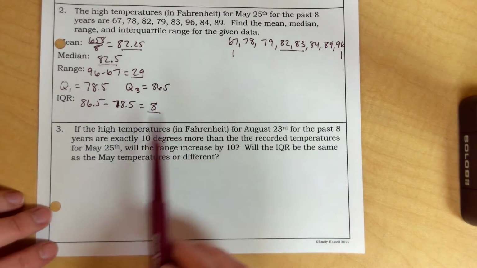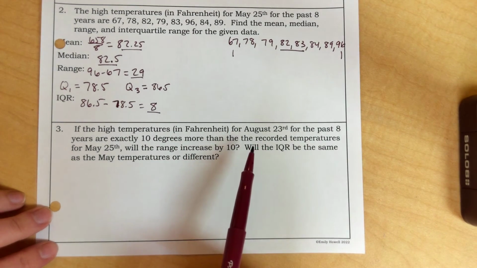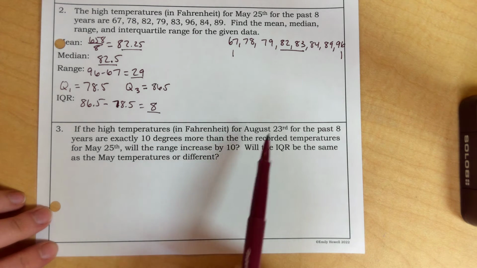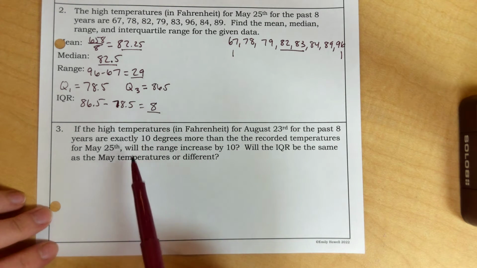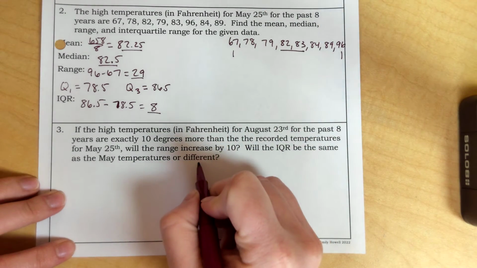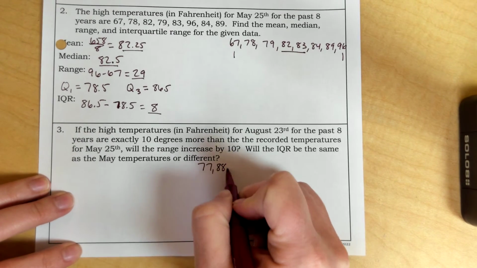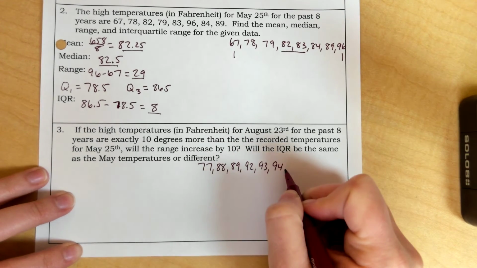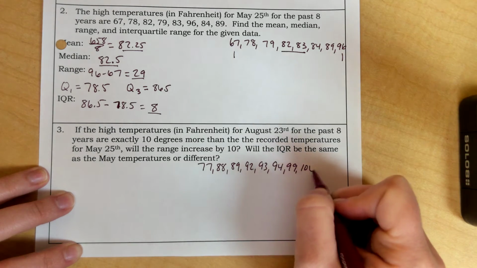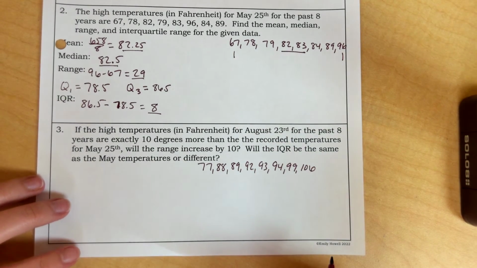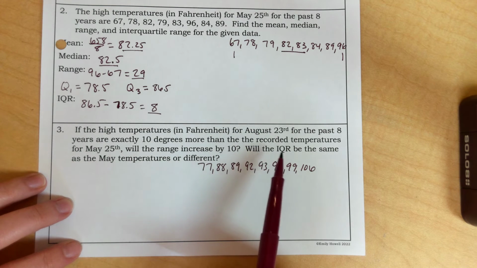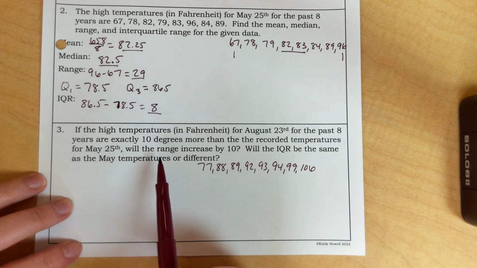Now this also has the same information, but this time we're talking about a date in August. And so the past 8 years are exactly 10 degrees more than they were previously. So what are the chances? So that means we have 77, 88, 89, 92, 93, 94, 99, and 106 for those temperatures. So the question is, will the range increase by 10? And will the interquartile range be the same as the May temperatures, or will it be different?